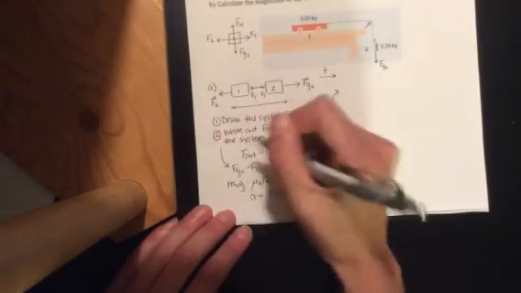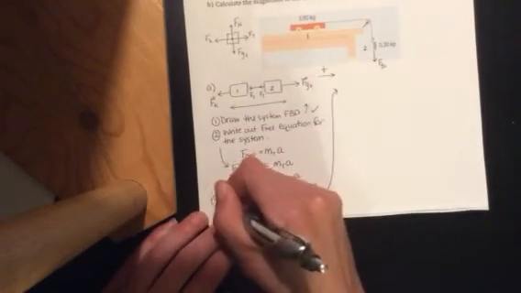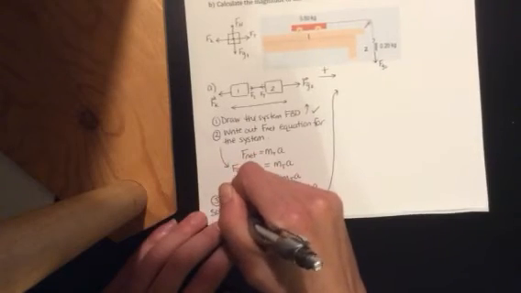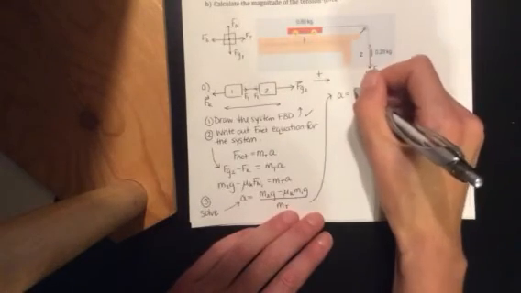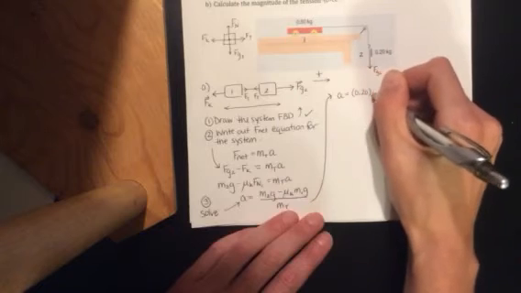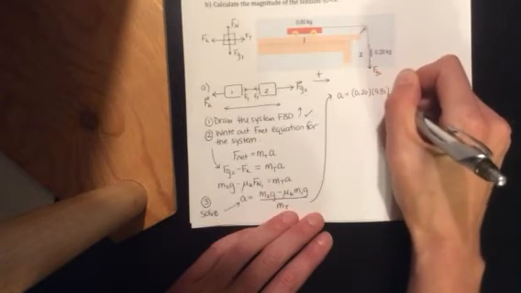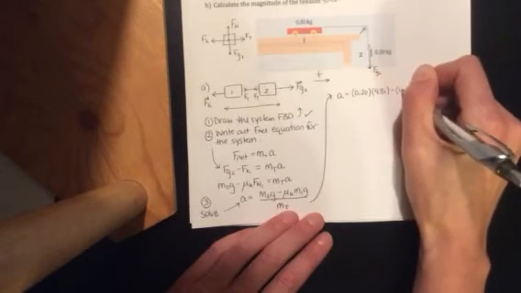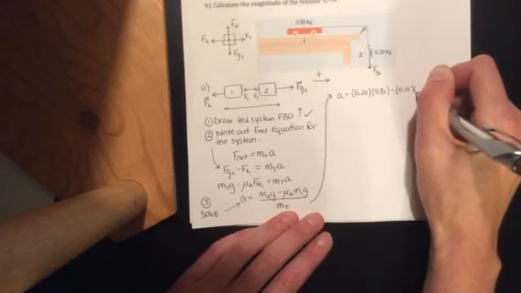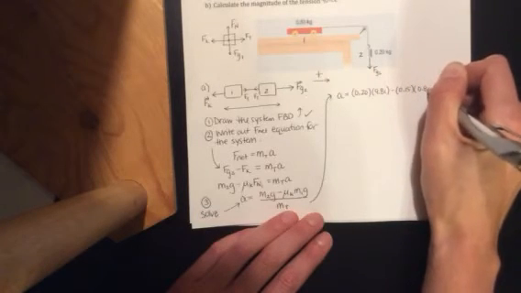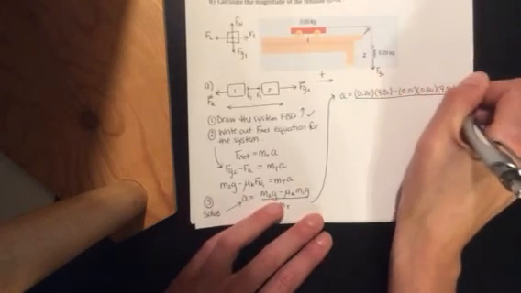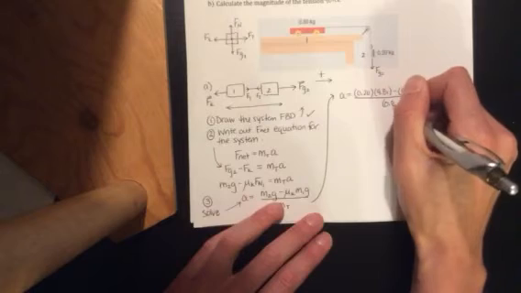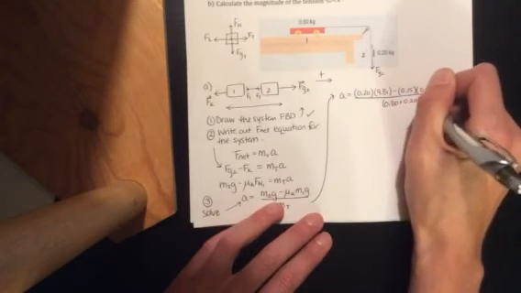So that was the end of step 2. Step 3 was to solve for your missing quantity. So we're going to continue there. Now plug in your numbers. Mass 2 times g, minus mu k, which is 0.15, times mass 1 times g, all over mass 1 plus mass 2.